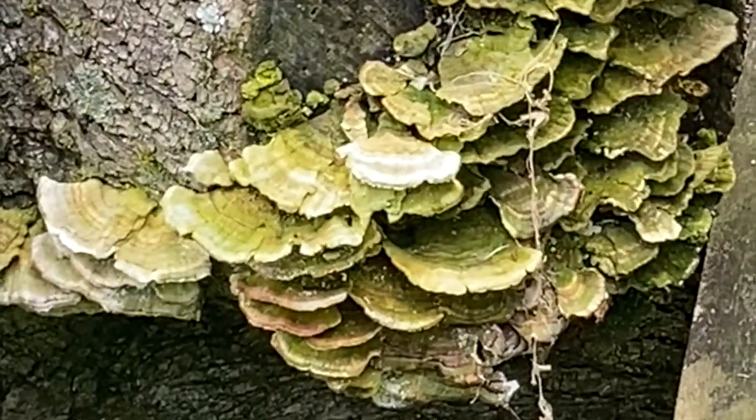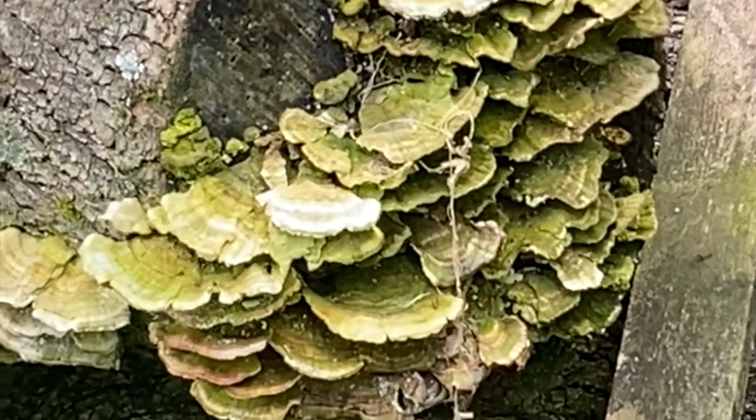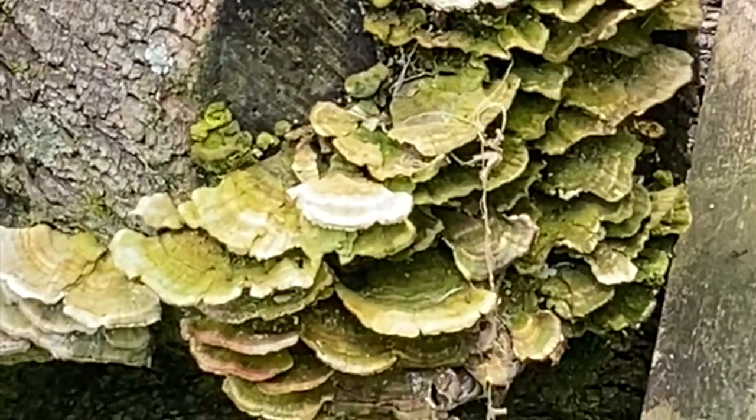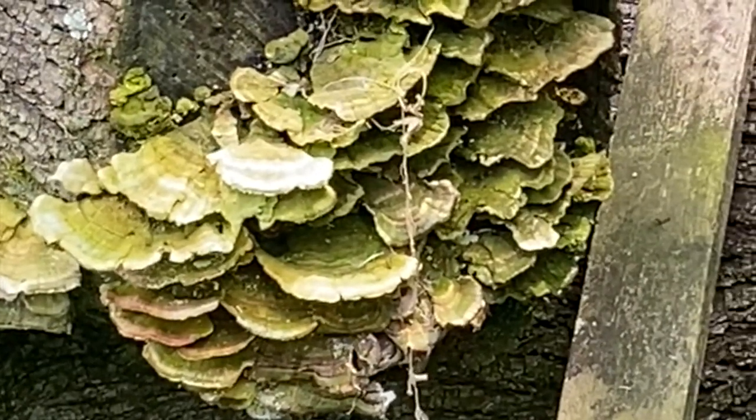Now here by my creek, you see some shelf fungus on this little log. That's another thing that's part of this ecosystem. A fungus is a living thing as well.